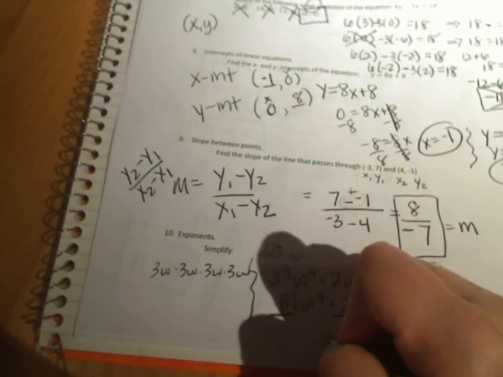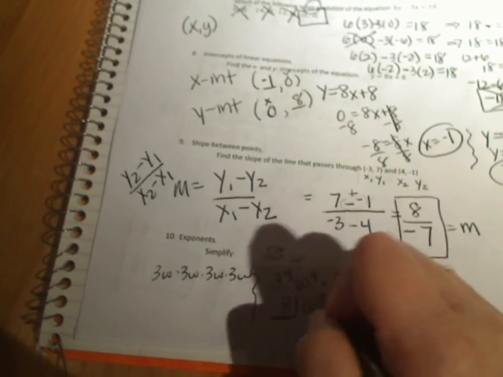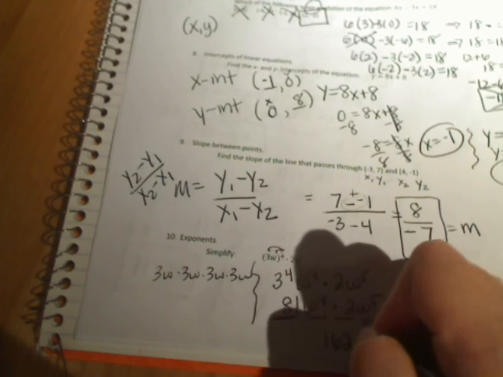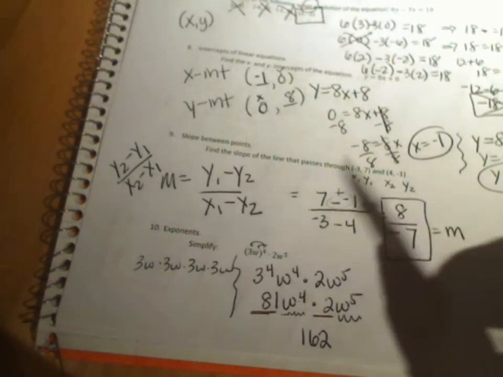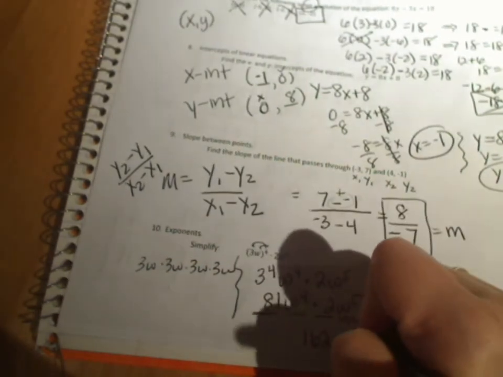81 times 2 is 162. And then w to the 4th and w to the 5th means I just combine them. I have 4 w's here, 5 w's here, I have w to the 9th.